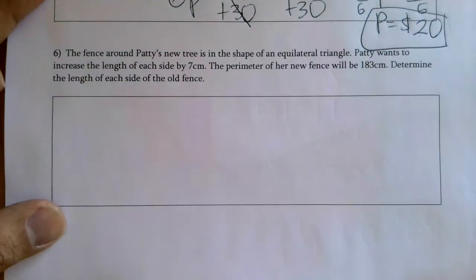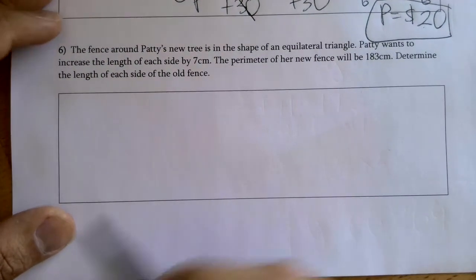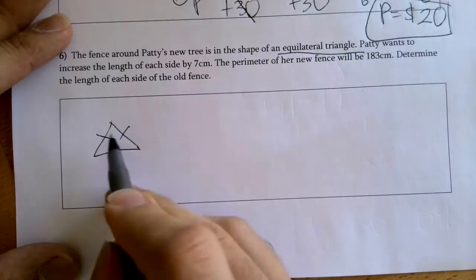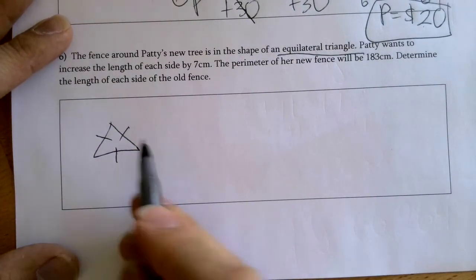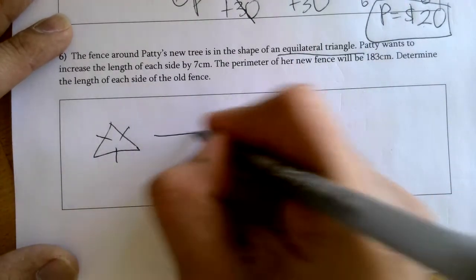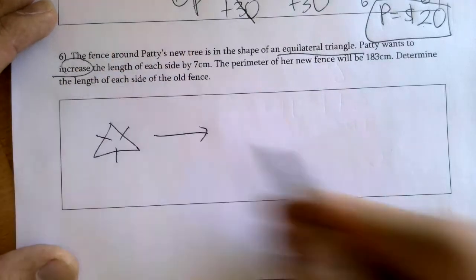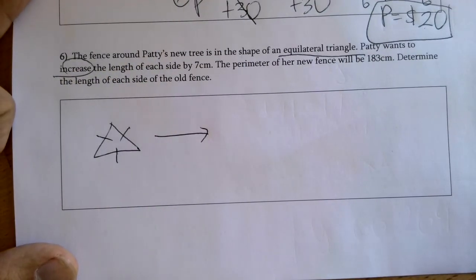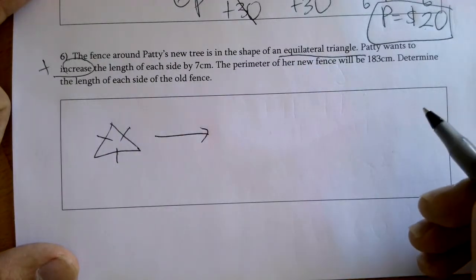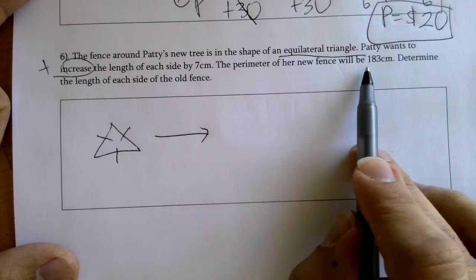Now let's look at question 6. The fence around Patty's new tree is in the shape of an equilateral triangle. Now an equilateral triangle is a triangle with all sides that are the same. 3 sides are the same. Patty wants to increase the length of each side by 7. Now if you increase, are you adding or are you subtracting? You are adding. Okay, the perimeter of her new fence will be 183.